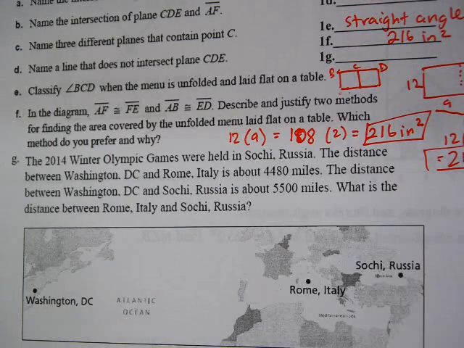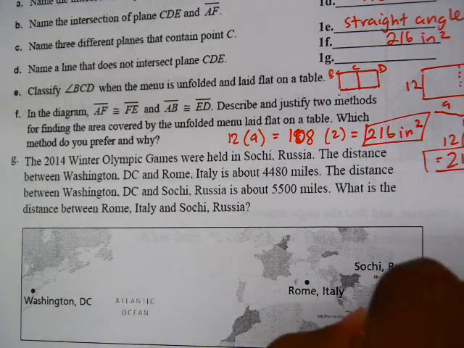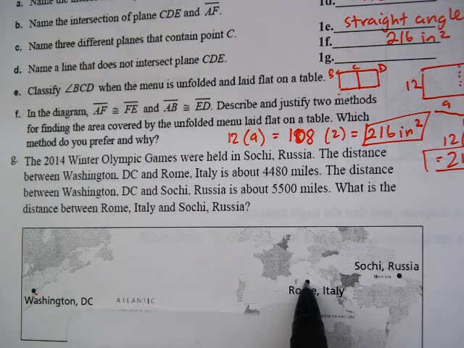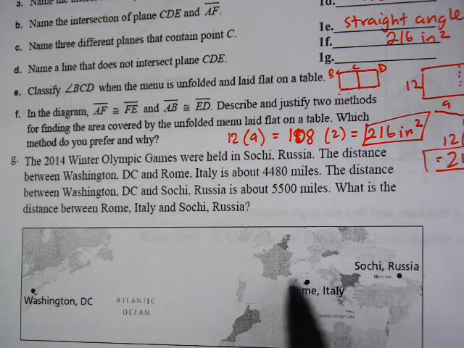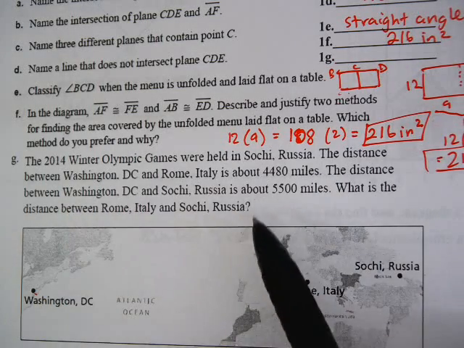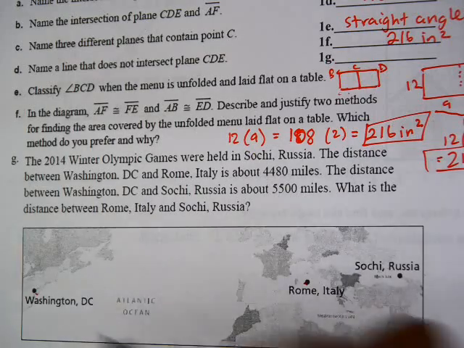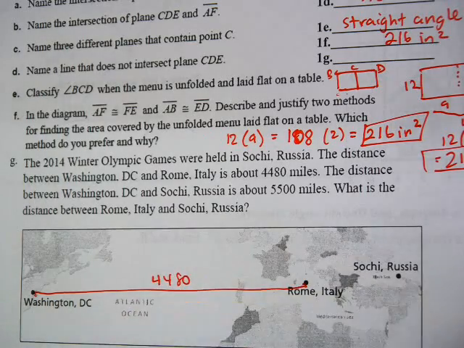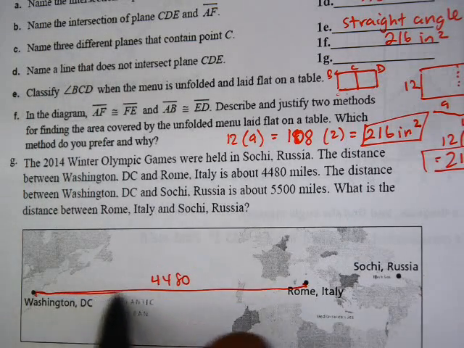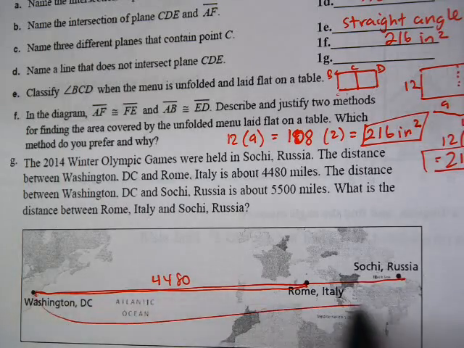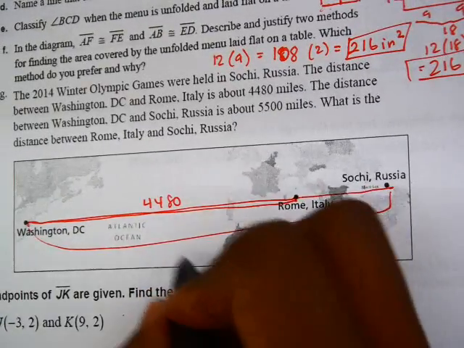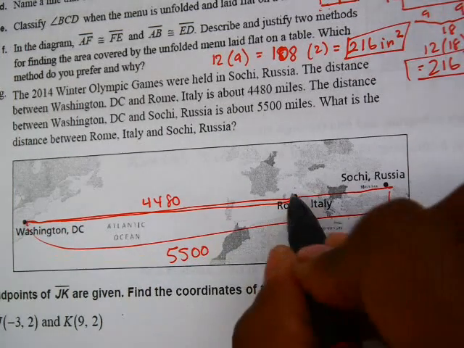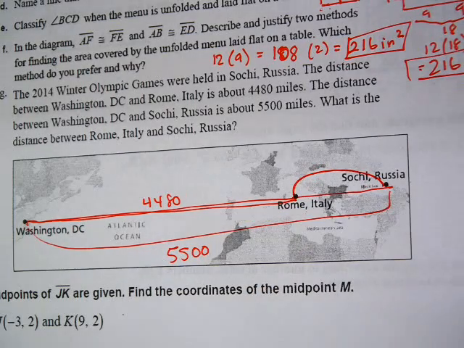And number 6, the Winter Olympics were held in Sochi, Russia, which is over here. The distance between Washington and Rome, here, is about 4,480 miles. So this is 4,480, the distance between Washington and Sochi. So this whole length right here is 5,500 miles. What's the distance between Rome and Sochi?